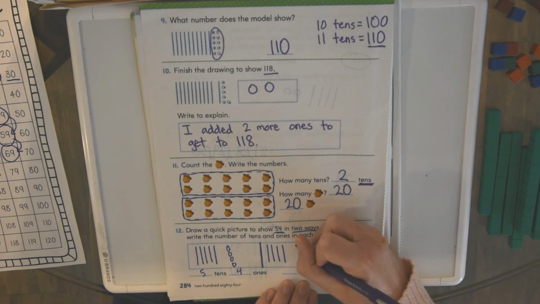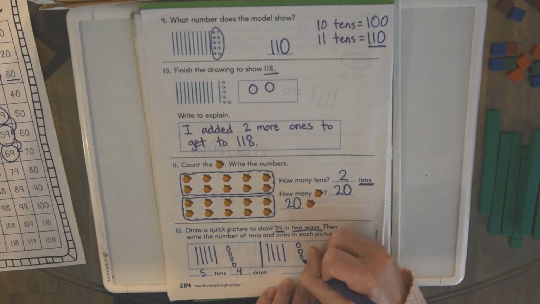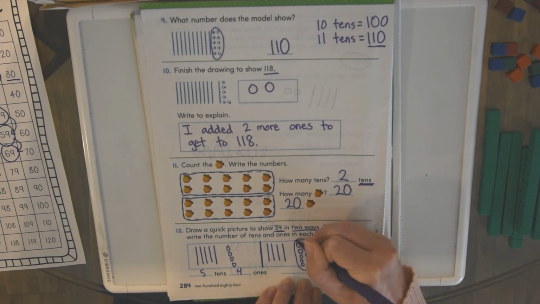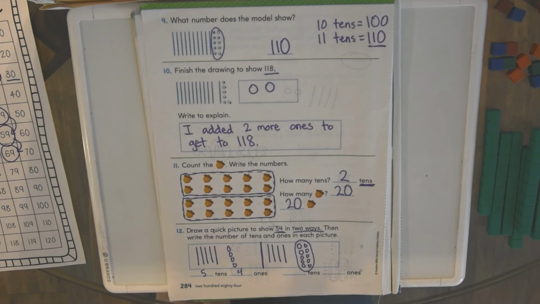So I'm going to make a group of 10 with 1s. 1, 2, 3, 4, 5, 6, 7, 8, 9, 10. And I'm going to circle it so I know it's a 10, right? So now really I have 1, 2, 3, 4, 5 10s, which would be 50. So I'm at 50, but I need to get to 54.